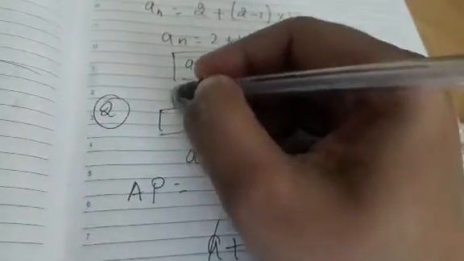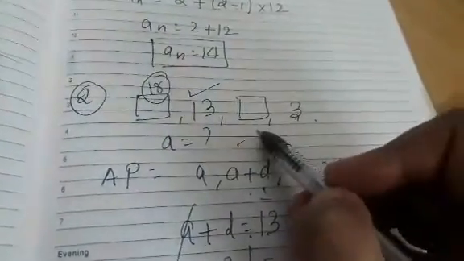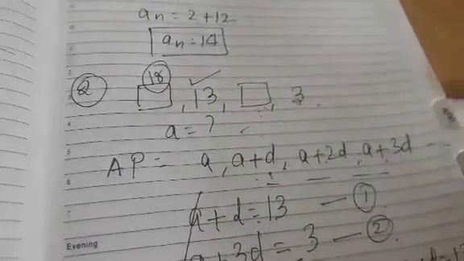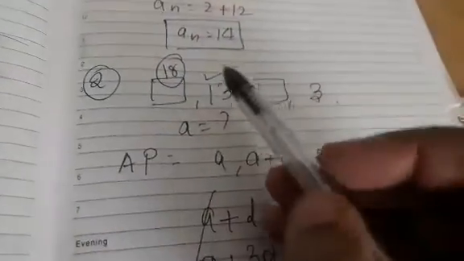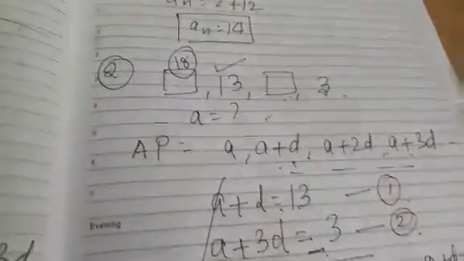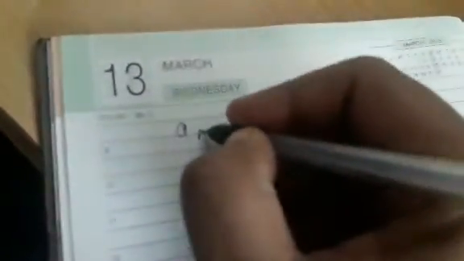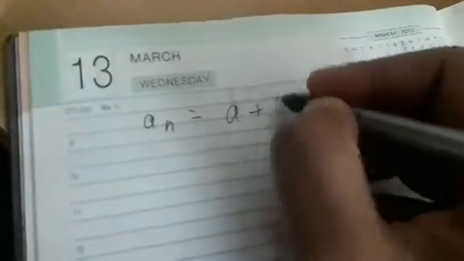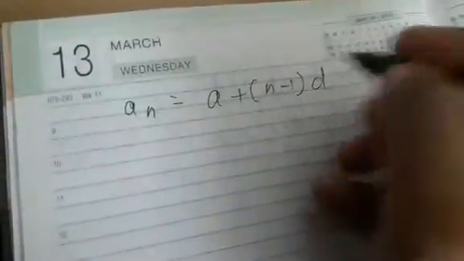So here I can write 18. Now I have to find which term? This term. So therefore I can write, which term do we have to calculate? The third term. And we are going to now write an is equal to a plus n minus 1 into d.